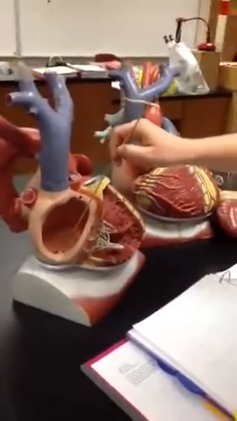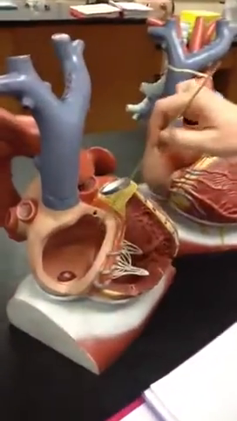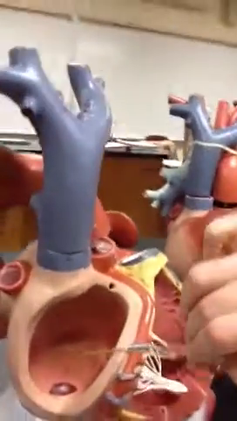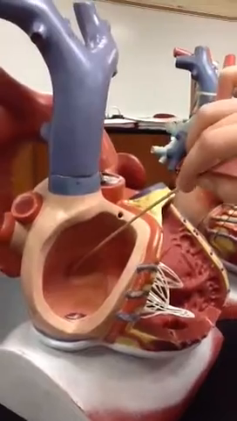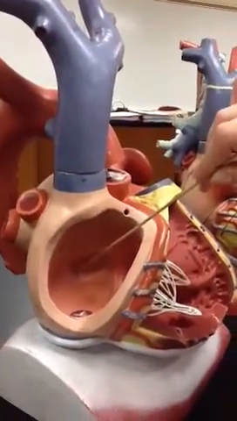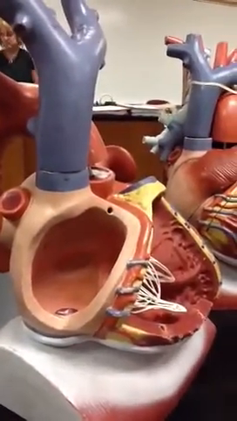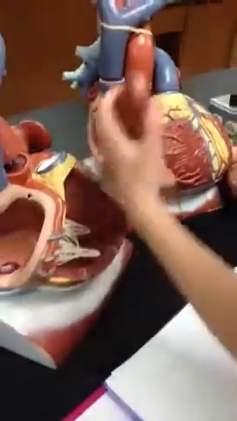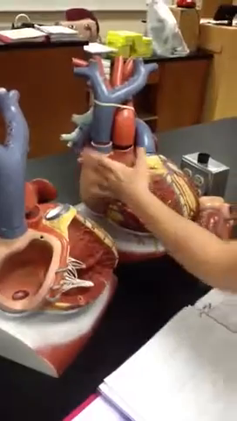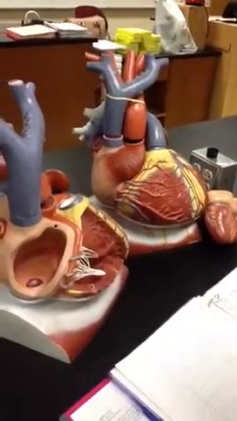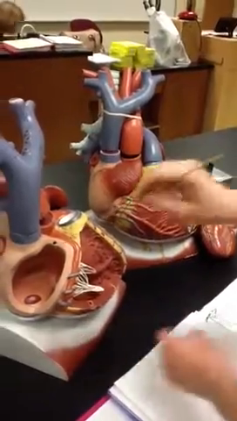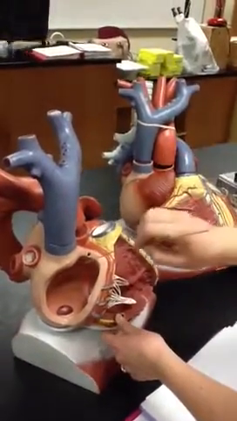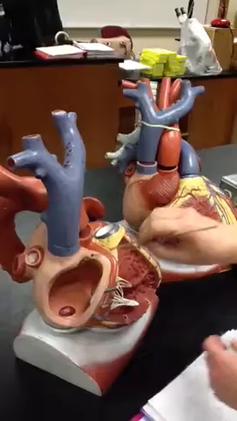Again, this is the right atrium. Then we have the fossa ovalis, which is this, it's like a thumbprint. And then we have pectinate muscles, which are the ridges on the auricle, so right here. Then we have the interatrial septum, which is the wall between the right and left atria. It's that wall.